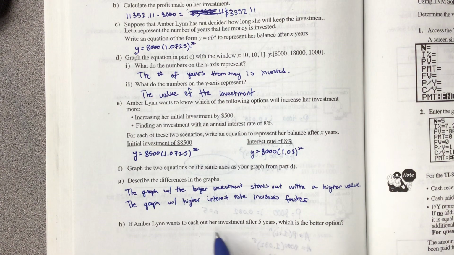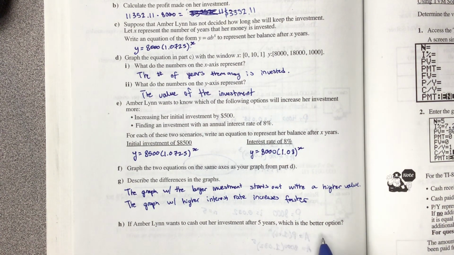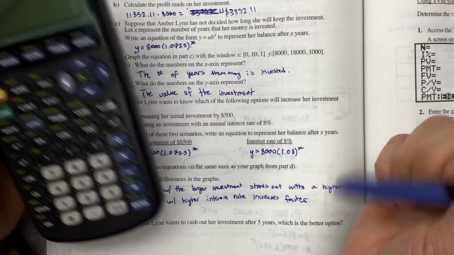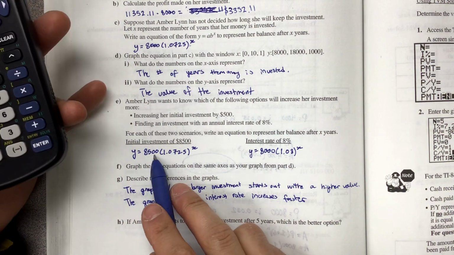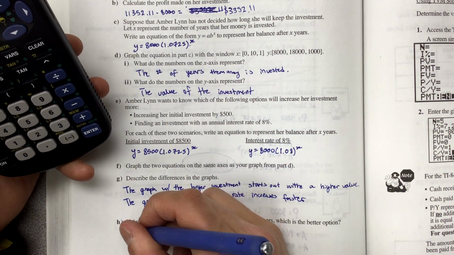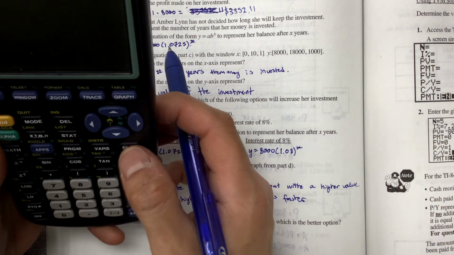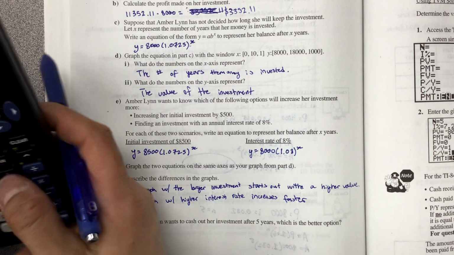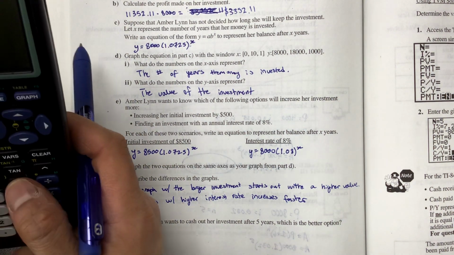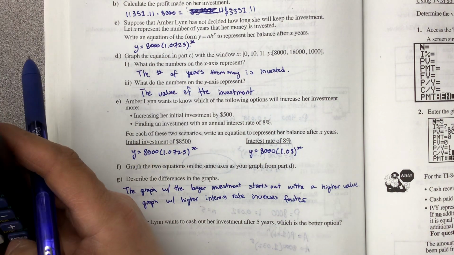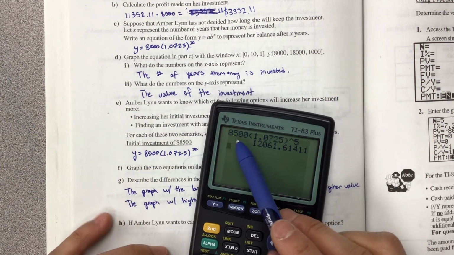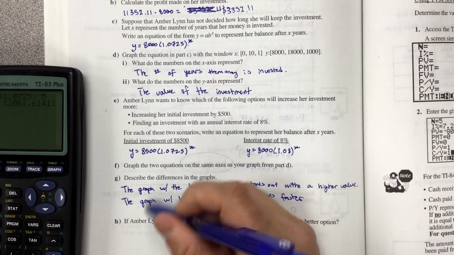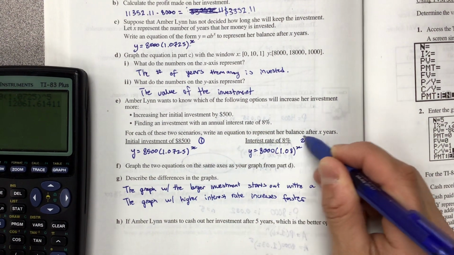Now, if she wants to cash out her investment after 5 years, we want to determine which is the better option. So in 5 years, which is the better option? Now, we could use the graph, but we could also just plug this into our equations here. So let's look at this equation here. We have 8,500 times 1.0725 to the power of 5. So if we have a principal amount of $8,500, and I'll just call this number 1 and number 2.